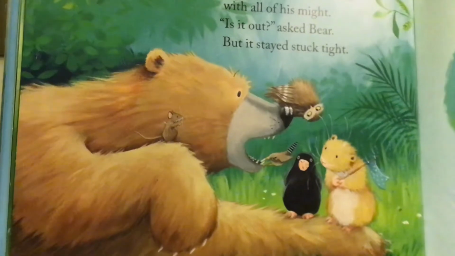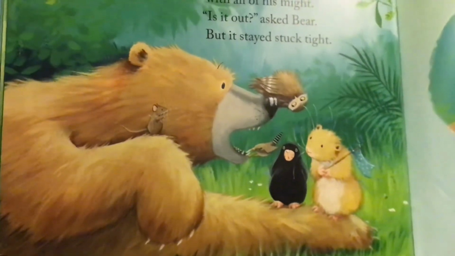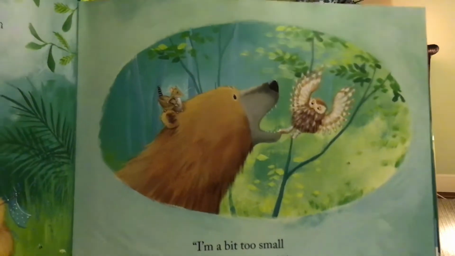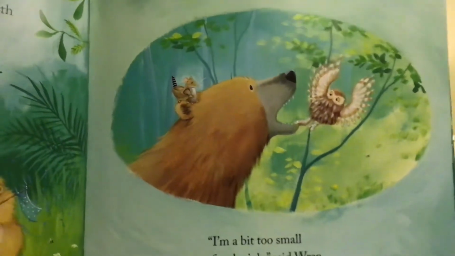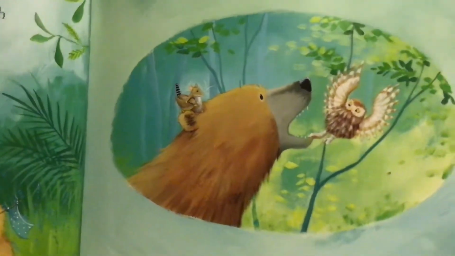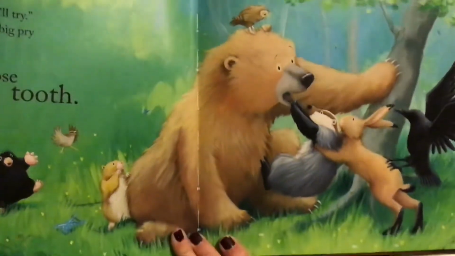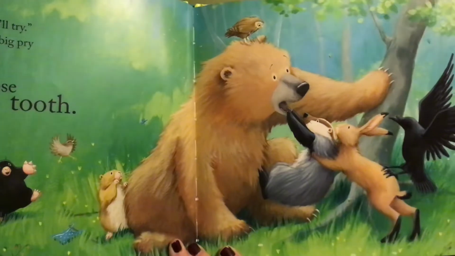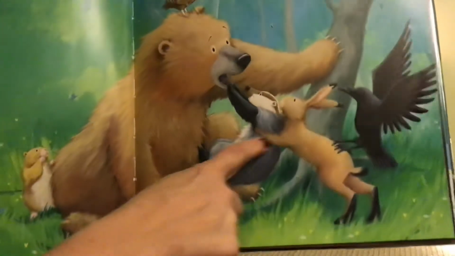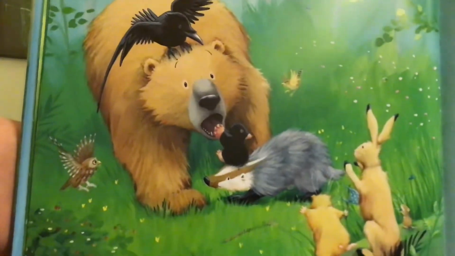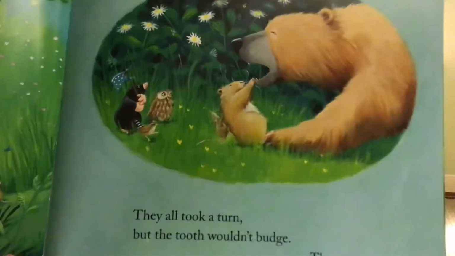"Is it out?" asked Bear. But it stayed stuck tight. "I'm a bit too small for the job," said Wren. So Owl grabbed the tooth. But the tooth stayed in. It wasn't ready to come out yet. Badger said, "I'll try." And he gave a big pry on Bear's loose tooth. And look, Badger and Hare and Wren, they're all trying to pull the tooth. But the tooth isn't ready yet. They all took a turn, but the tooth wouldn't budge.